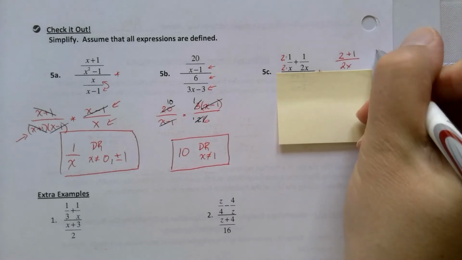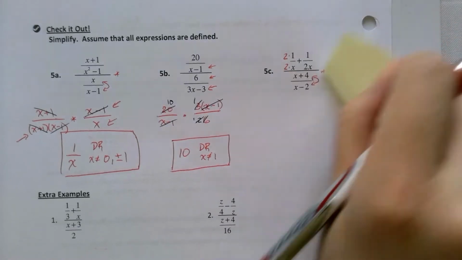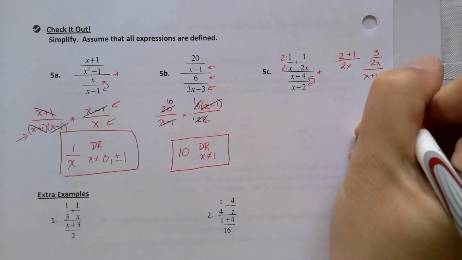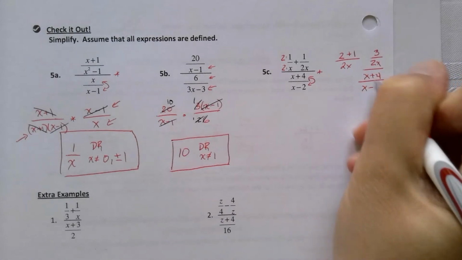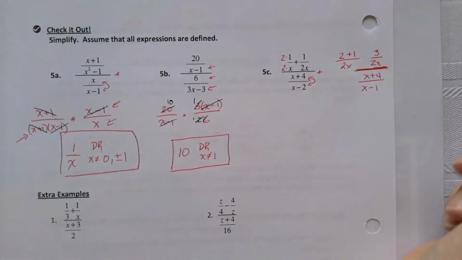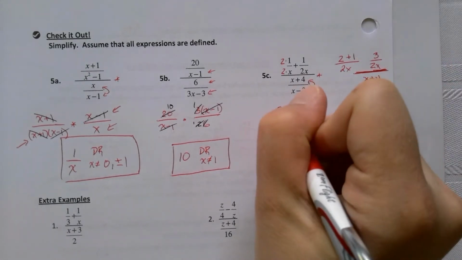So I really have 3 over 2x. So I have written the numerator as a single fraction, and I would just keep the denominator right here. Okay, so that's it. I'm going to take my 3 over 2x and leave that alone.